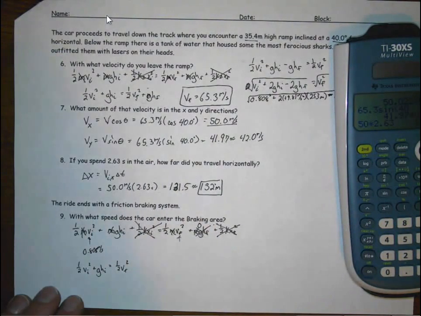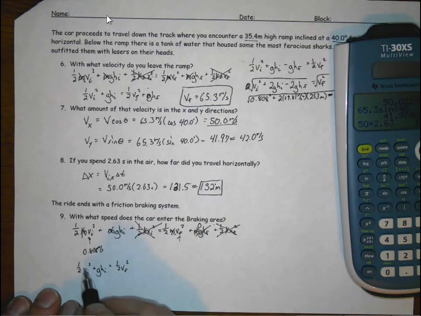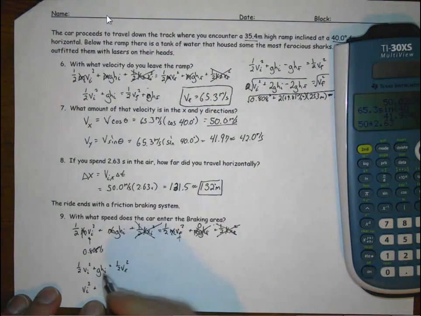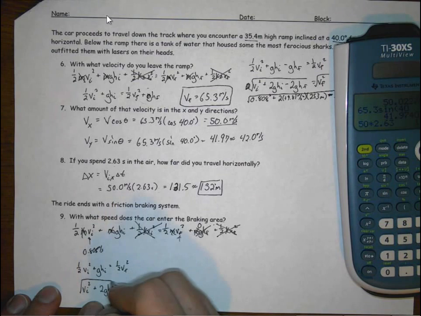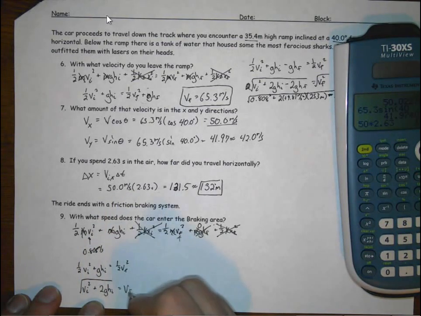To get rid of the half, I'm going to multiply both sides by 2. And then I'm going to take the square root. So if I multiply this half times 2, I get v initial squared plus 2g h initial. And then I take the square root of it, which equals v final.